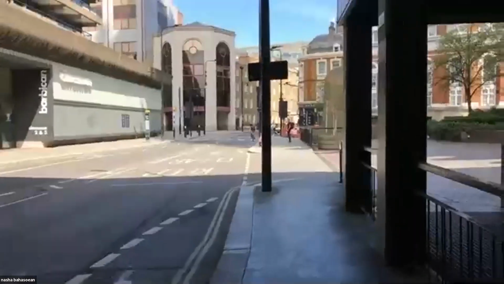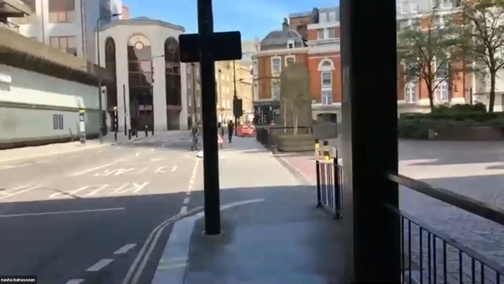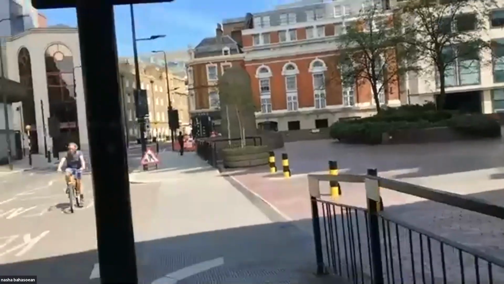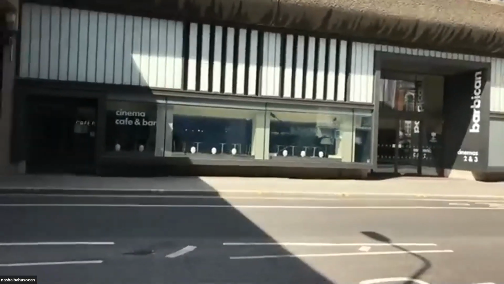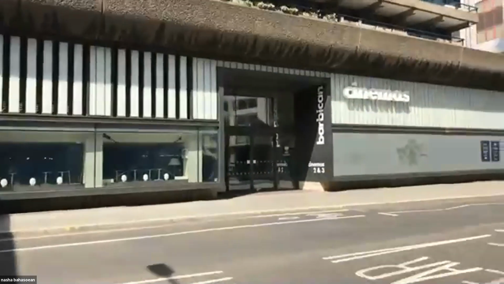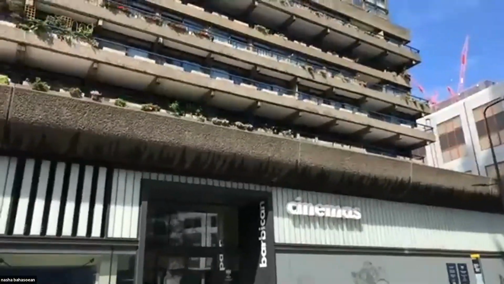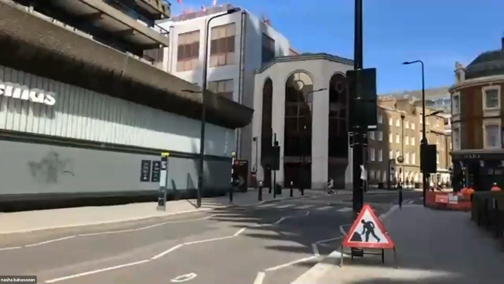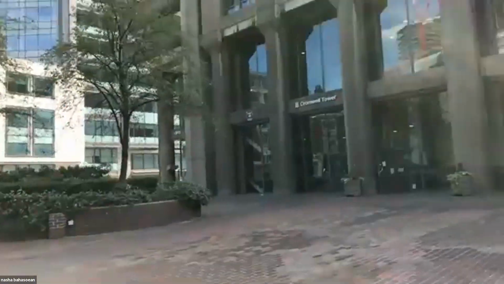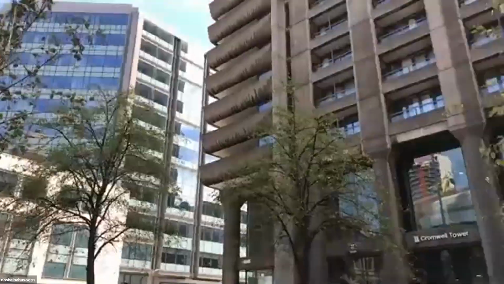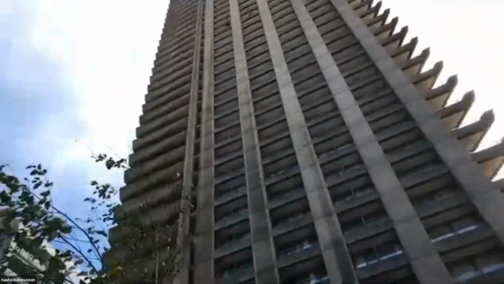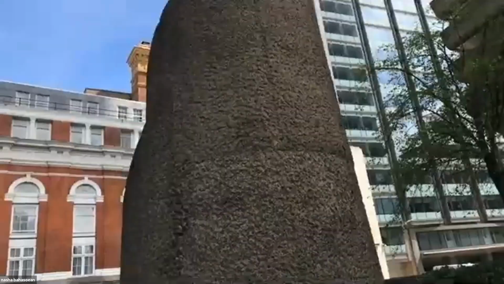Okay, so this is already the entrance for the cinema. And then this is the residential tower called Cromwell Tower.